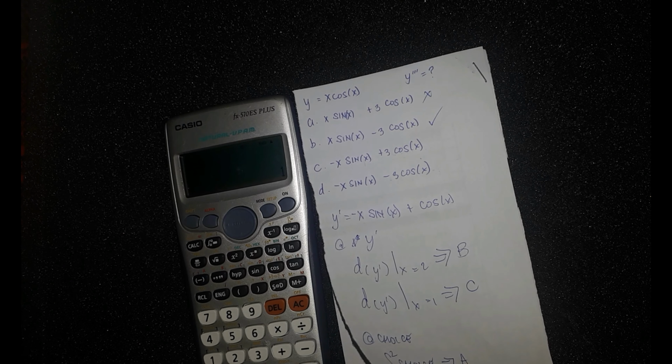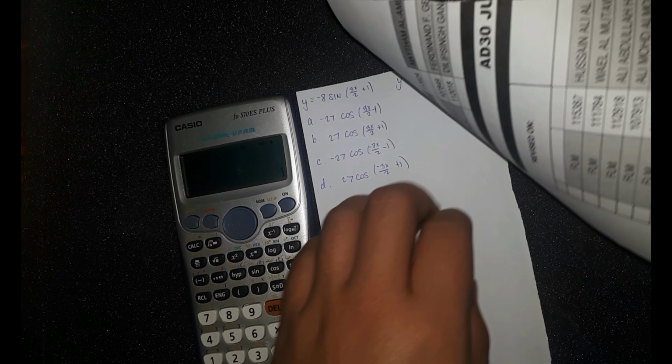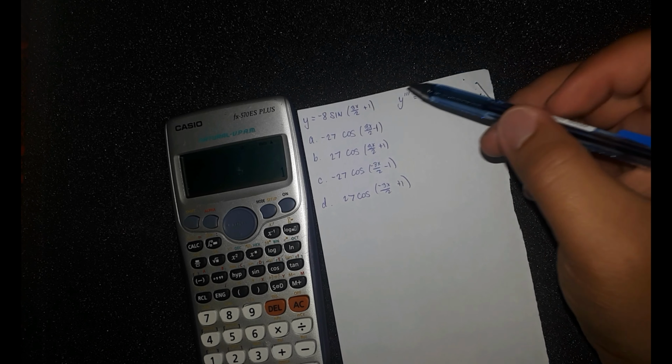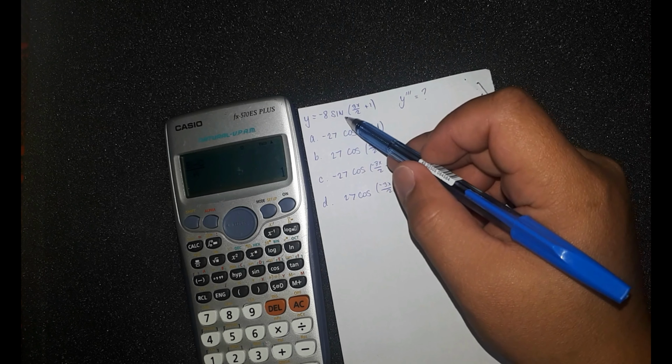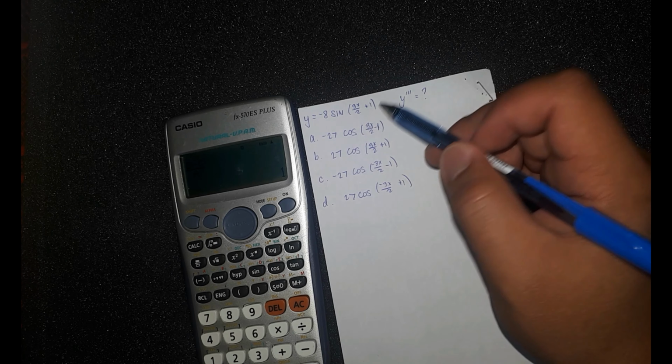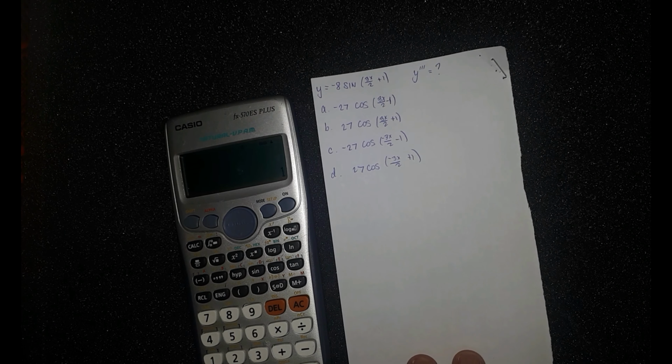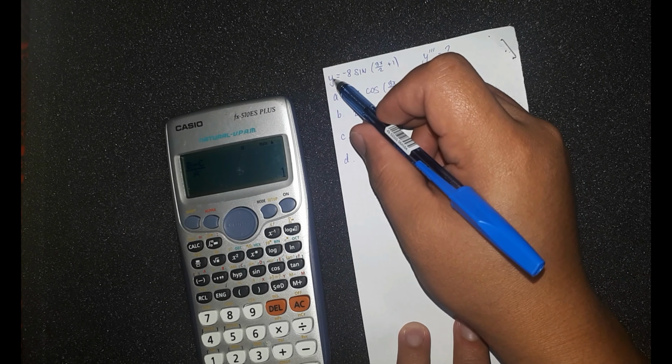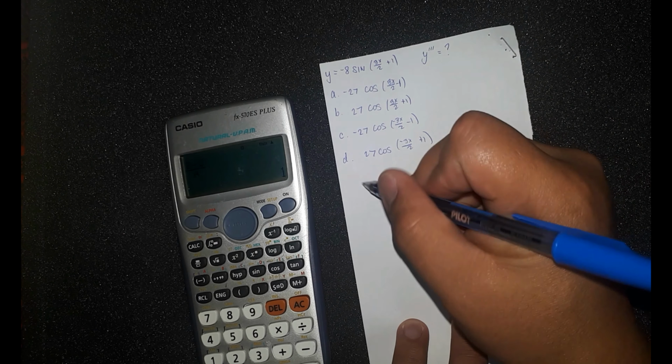So last example natin para sa lesson na to is to find the third derivative ng negative 8 sine 3x all over 2 plus 1. So tulad ng dati, let's get first the first derivative of this.